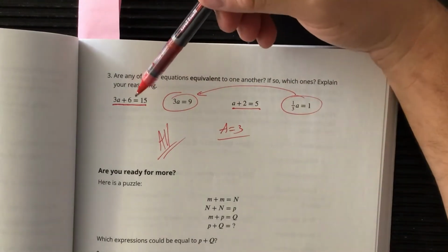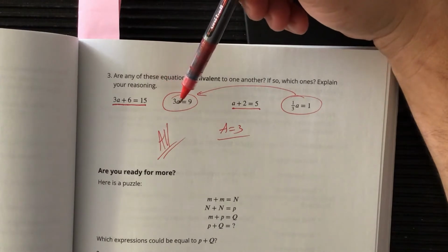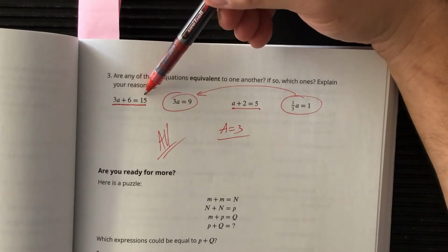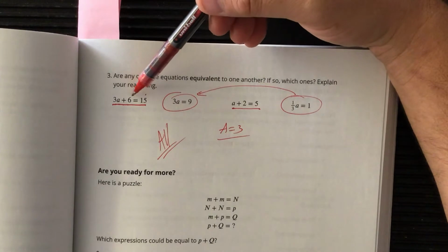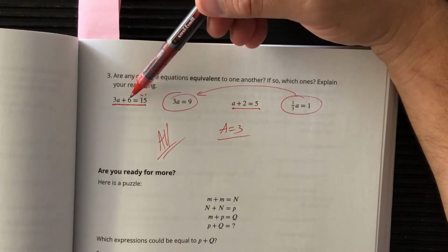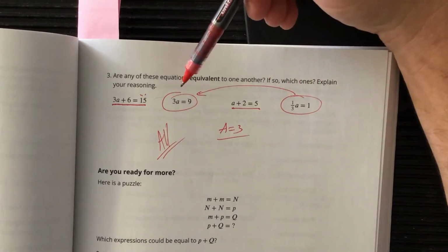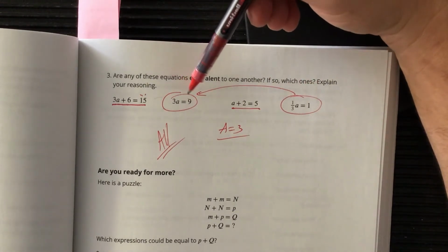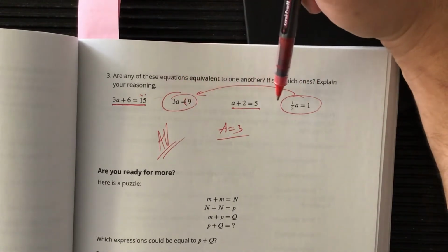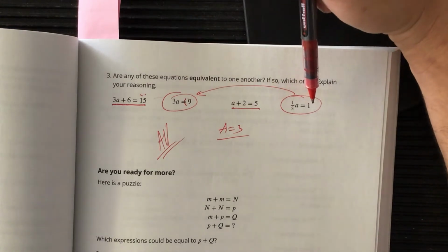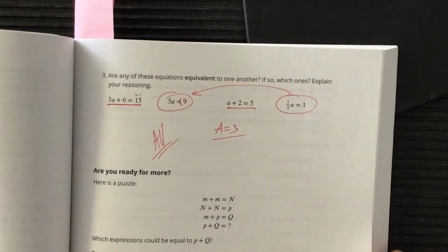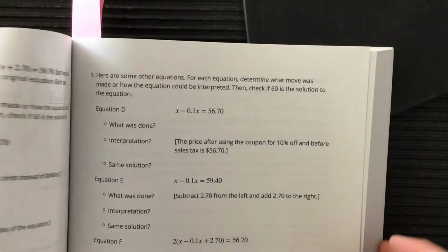To get from the first to the second, I subtracted 6 from both sides. So I did it to both sides of the equation. 6 minus 6 disappears here. 15 minus 6 is 9. To get from this one to this one, you said divided by 9 or times 9 the other way. That's fine. All right, go to 6.3.